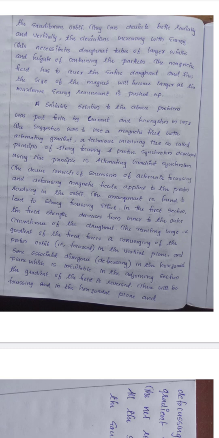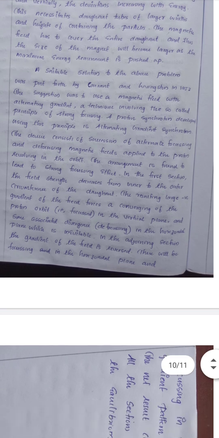The arrangement is thus found to lead to the strong focusing effect. In the first section, the field strength decreases from the inner to the outer circumference of the donut, thus resulting in a large negative gradient of the field force, a converging of the proton orbit in the vertical plane, and some associated divergence in the horizontal plane also, which is inevitable.